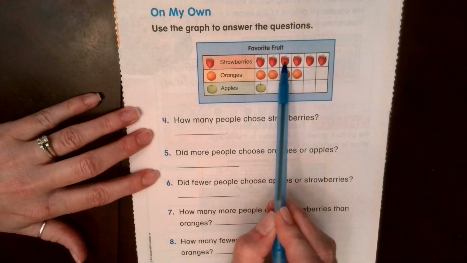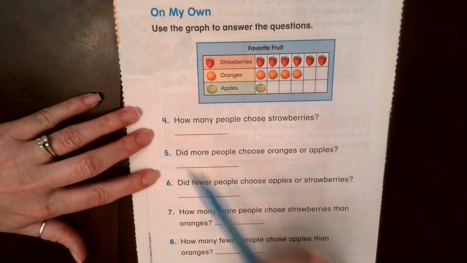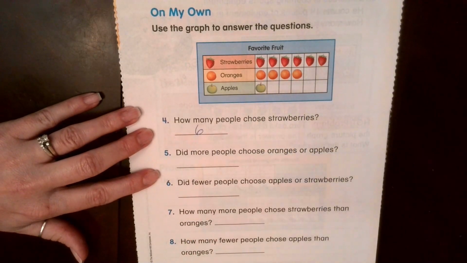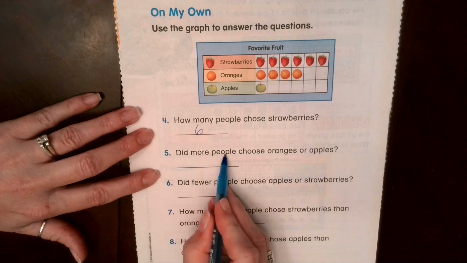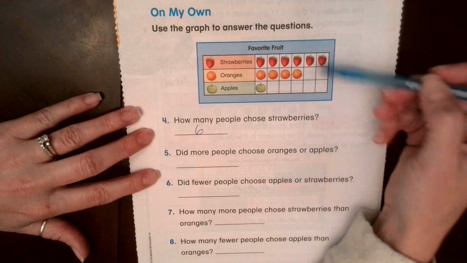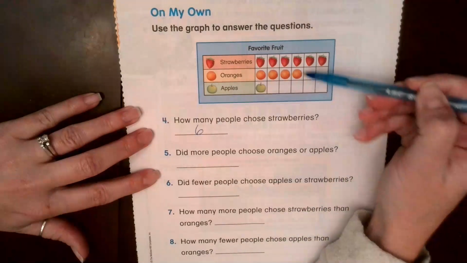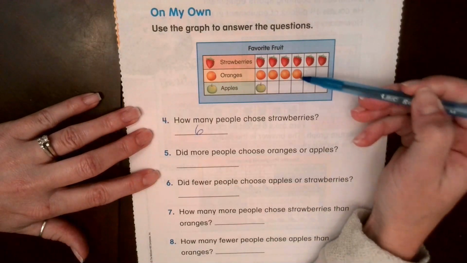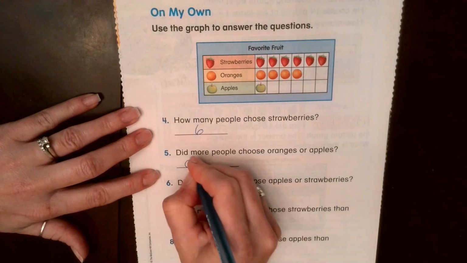1, 2, 3, 4, 5, 6. Did more people choose oranges or apples? See, we have to compare oranges or apples. Which one is more? That's right, oranges.